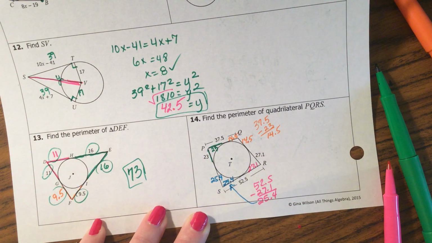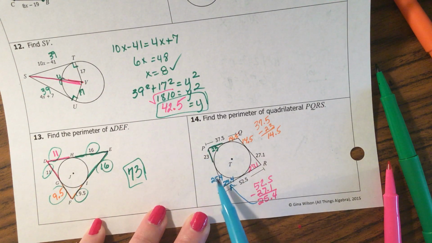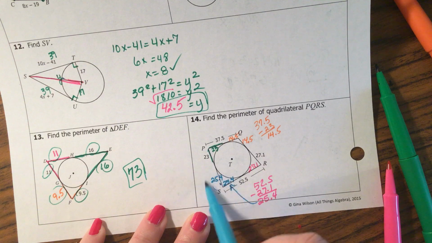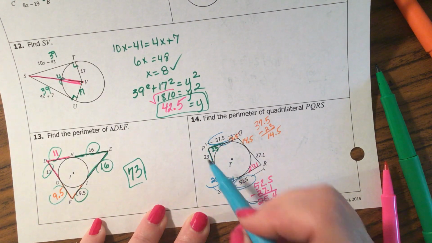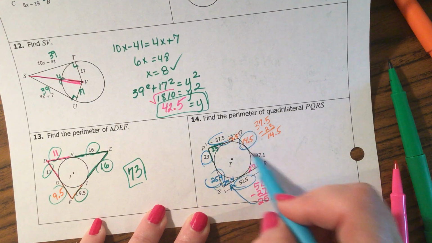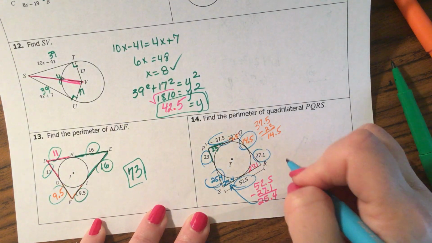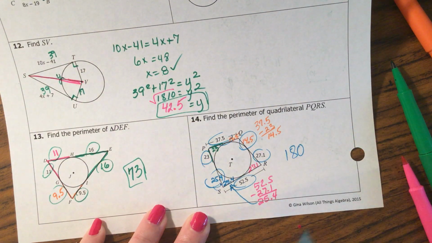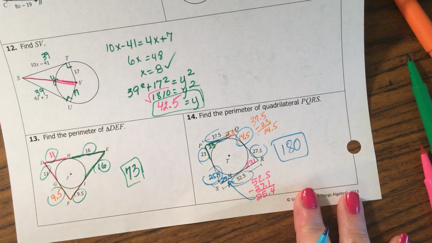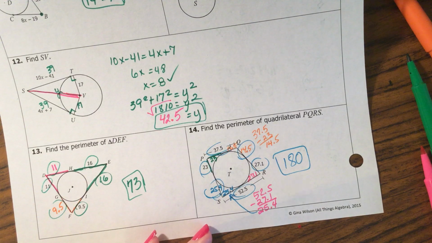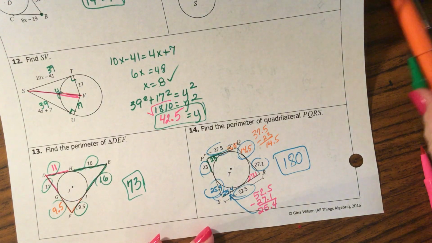So the reason we had to do all that was because we didn't know about this side right here, and so I had to know each section. So now we can add up. We already knew this was 52 and this is 37. But now we can add these two and these two and add all that up, and we should get 180. So that goes back to finding that tangent line out from the outside.